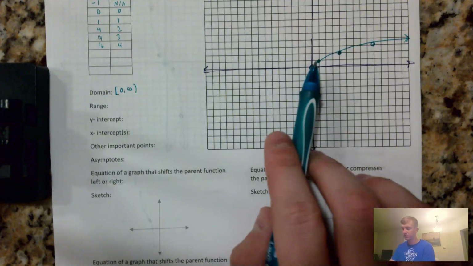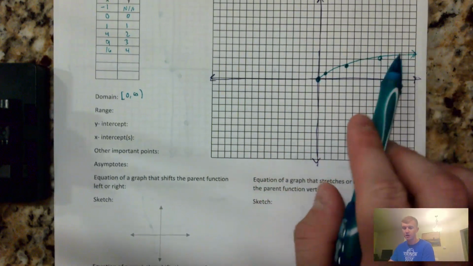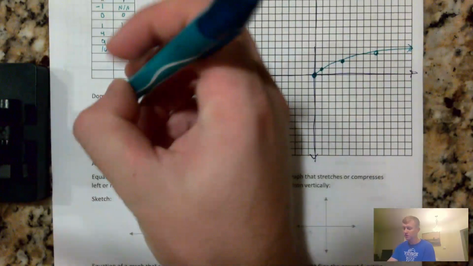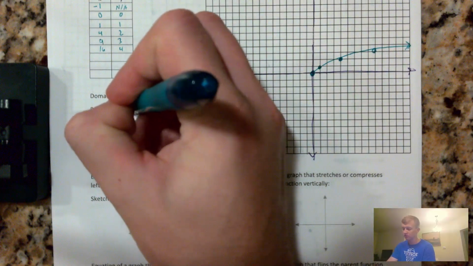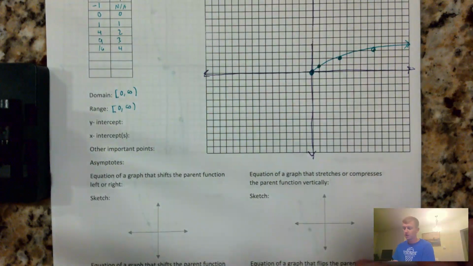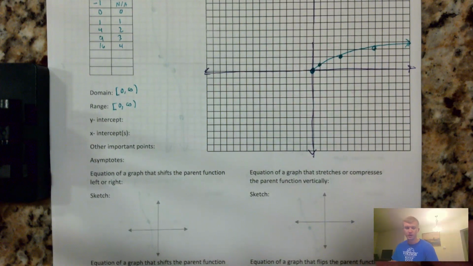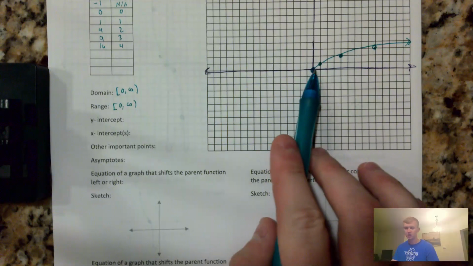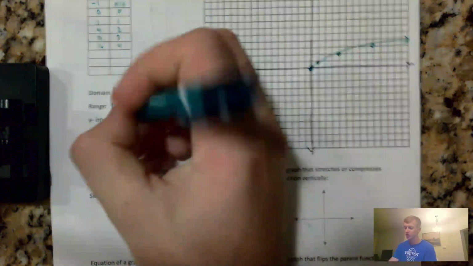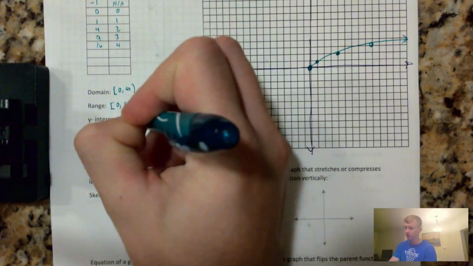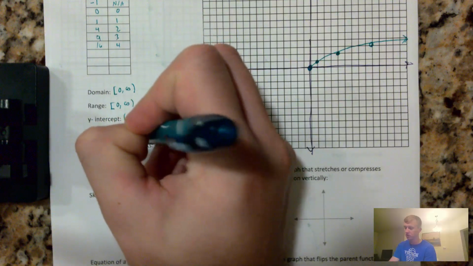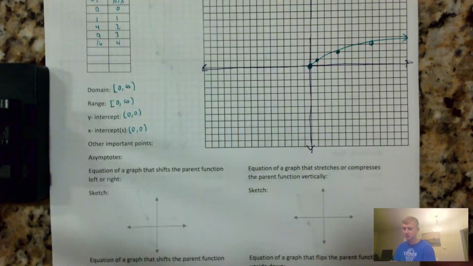Range, same kind of deal. We start at 0 and it kind of keeps going up. In this case, again, it looks like it levels off, but it's still going to go to infinity there. Next one we're going to take a look at is what we call the x and y intercepts. Same kind of deal as with that cubic function and a quadratic. Both of them are going to have those values starting at the y-intercept.